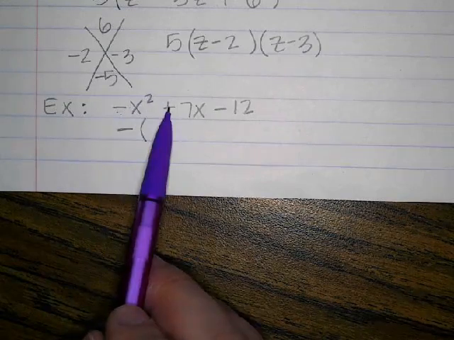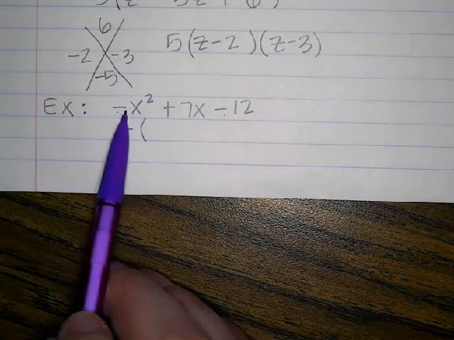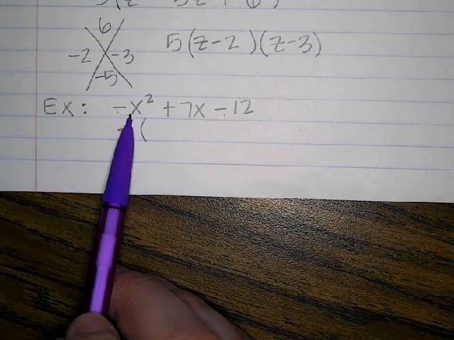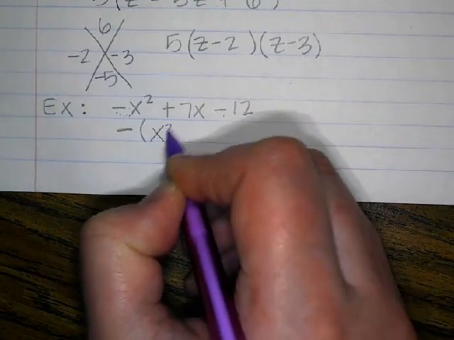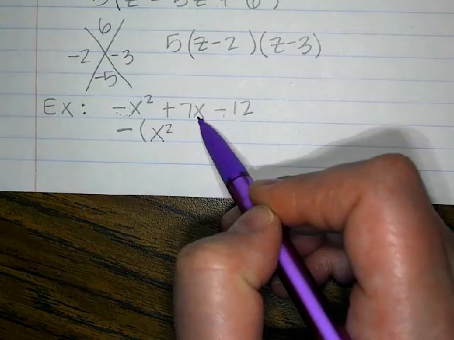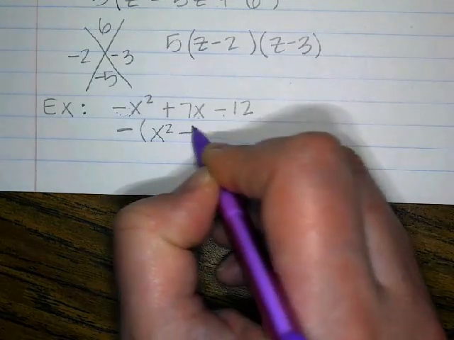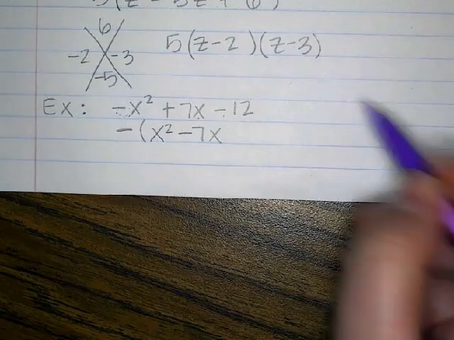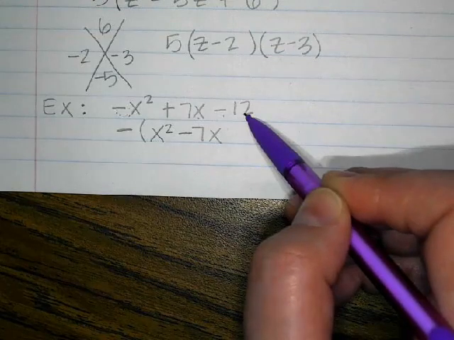So if I take the negative out of negative x squared, what would I write? It would become positive x squared. If I take a positive 7x and I divide it by a negative, it would become a negative 7x. If I take a negative 12 and divide it by a negative, it would be positive 12. Okay?